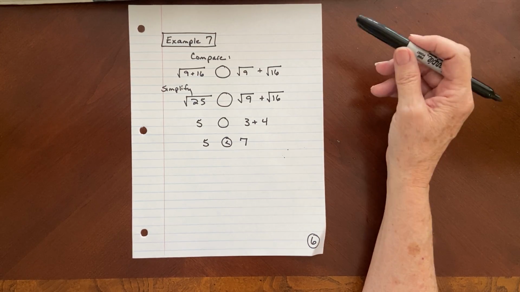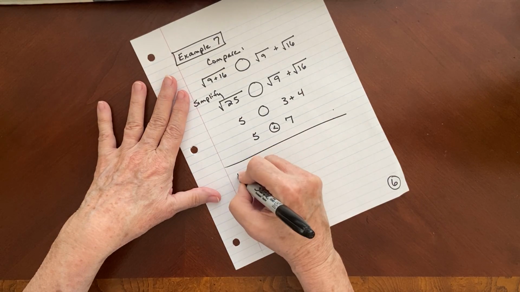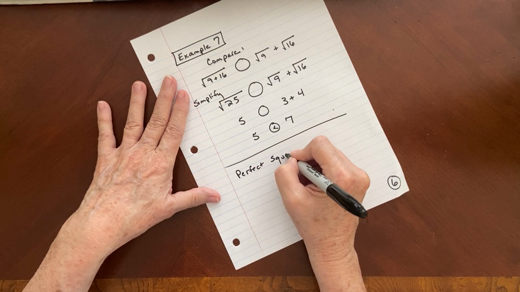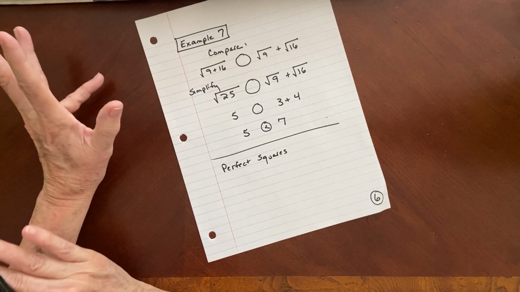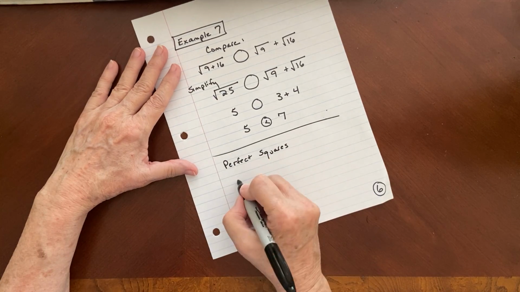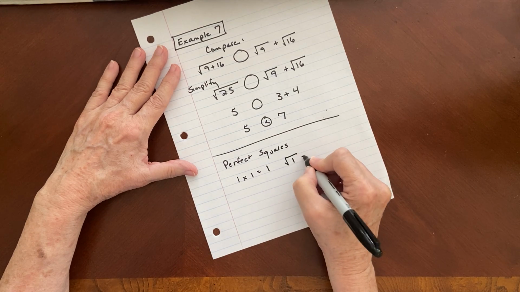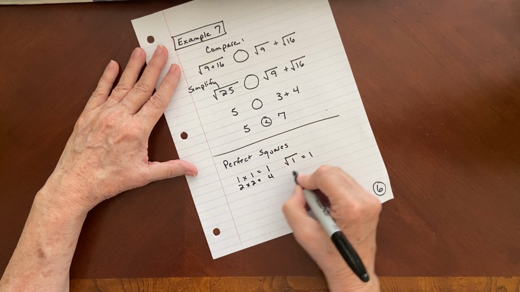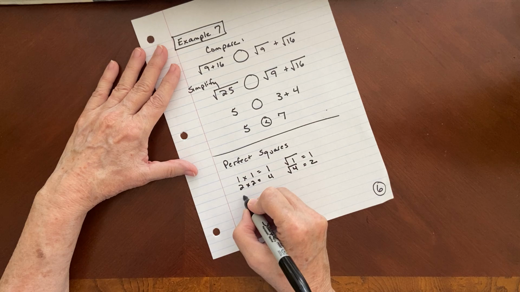Let's pause and talk about perfect squares. So I'm going to come down here. Perfect squares. So that means it's whole numbers. It's not parts of numbers. So 1 times 1 equals 1. So the square root of 1 equals 1. 2 times 2 equals 4. So the square root of 4 equals 2. I'm going to skip some.